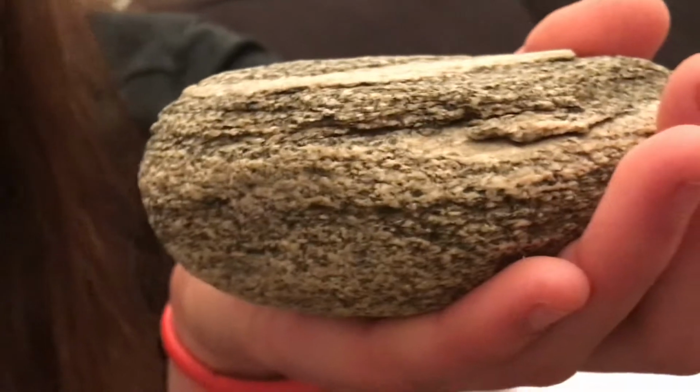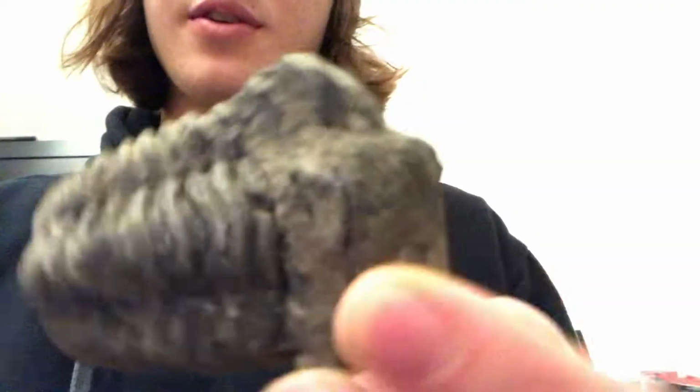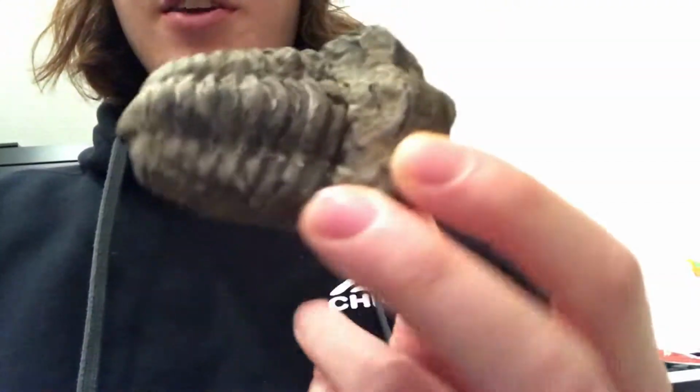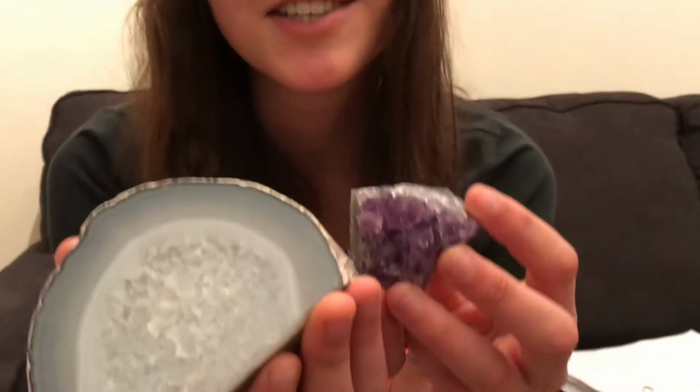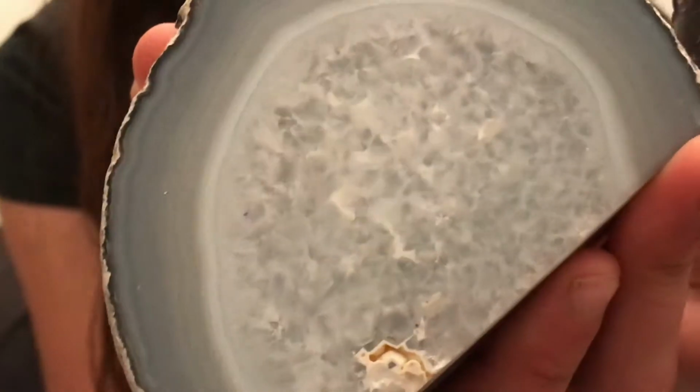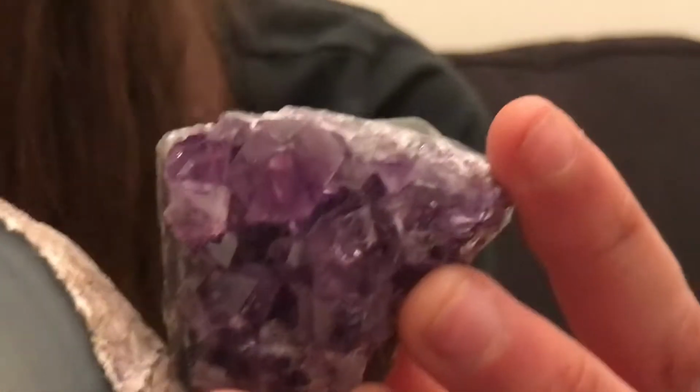Sediments lay down at different times and create layers or stratifications. Fossils are a remain or impression of a plant or animal that was preserved in a rock, like this trilobite. It's pretty dank. It's swanky. You can also find geodes in sedimentary rocks, which form, in this case in limestone, where groundwater carves out little pockets where crystals can grow.